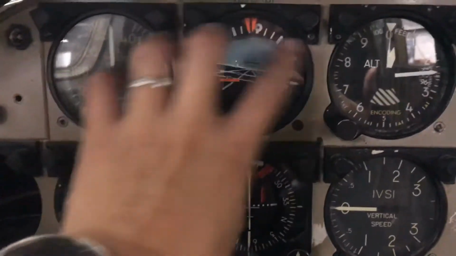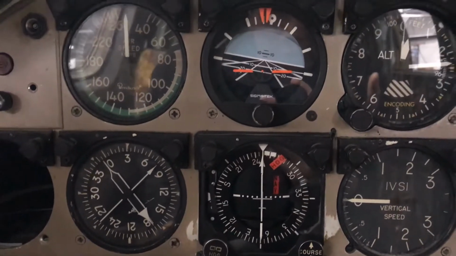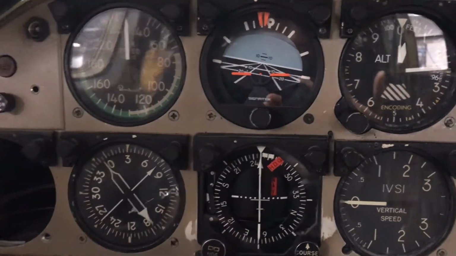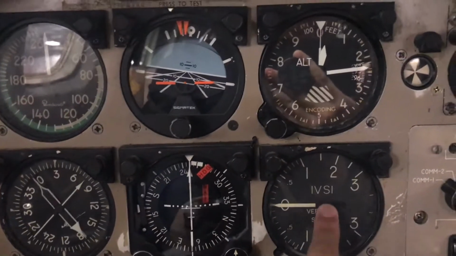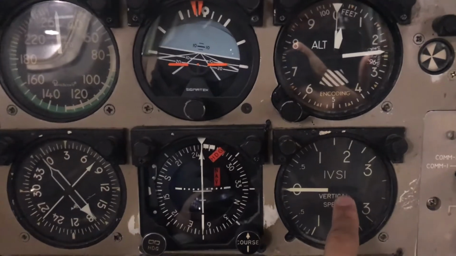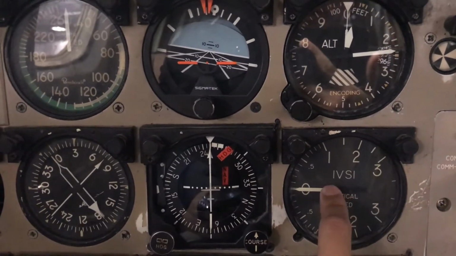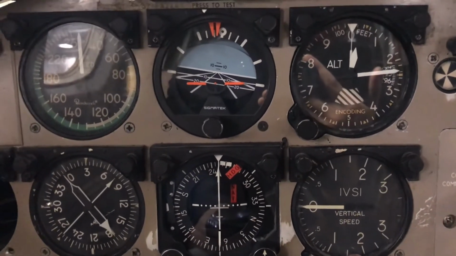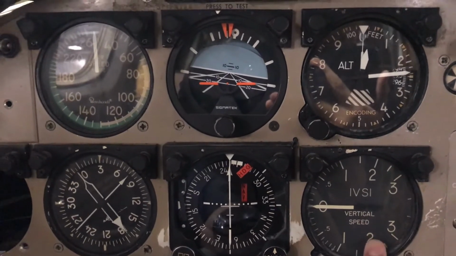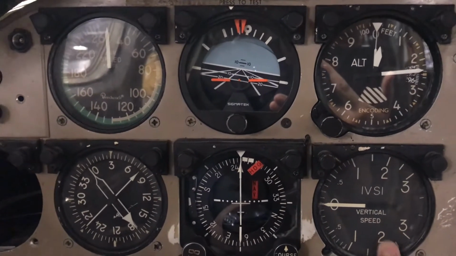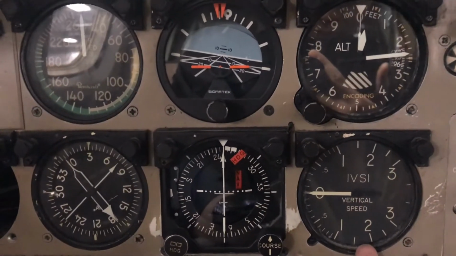After these four basic T instruments, I'm going to talk about the six pack, but our B90 is a little weird here. I'll talk about the vertical speed indicator first. As you see, it's an IVSI, an instantaneous vertical speed indicator, and it shows the rate of climb or descent in feet per minute.